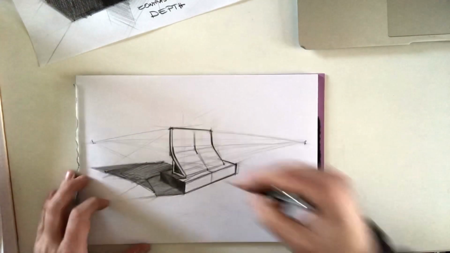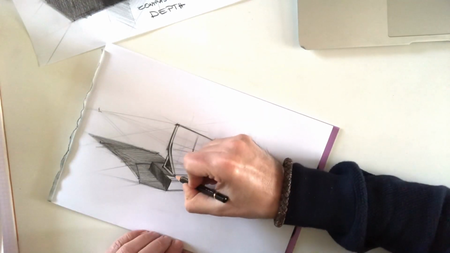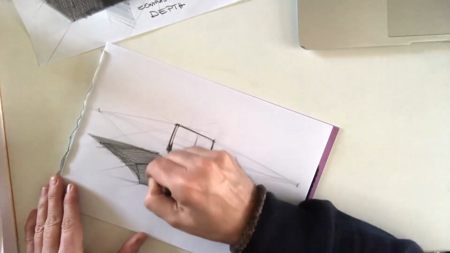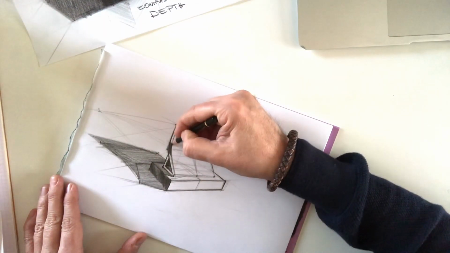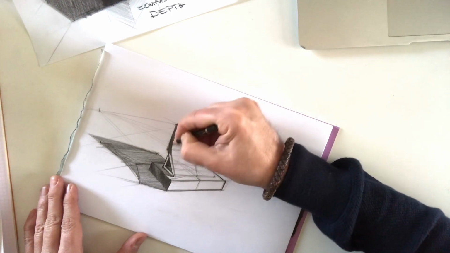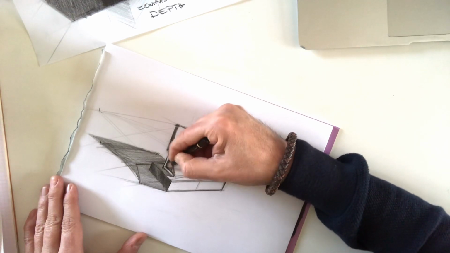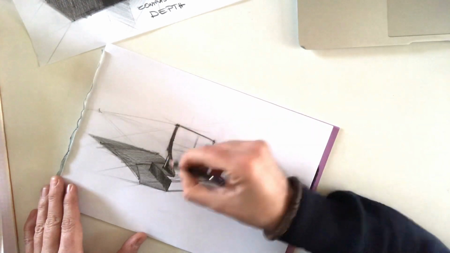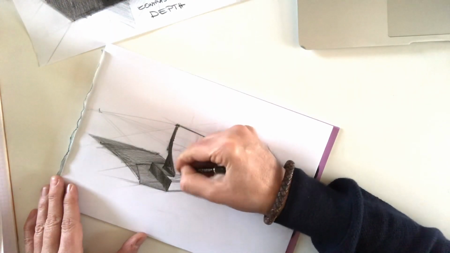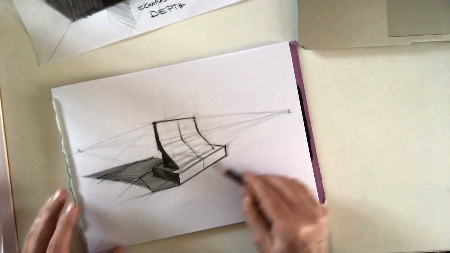There is no light there. And then another thing that is going to be dark is this edge, like this one. Same thing.